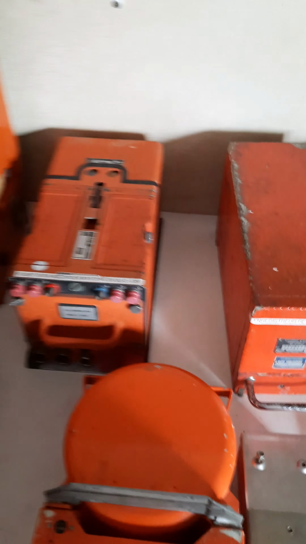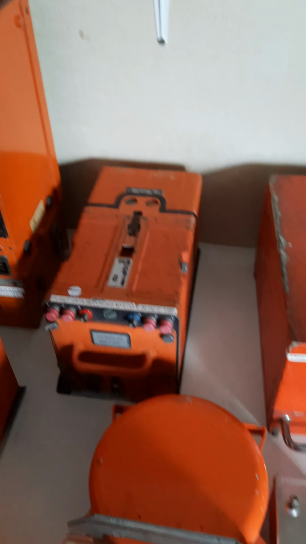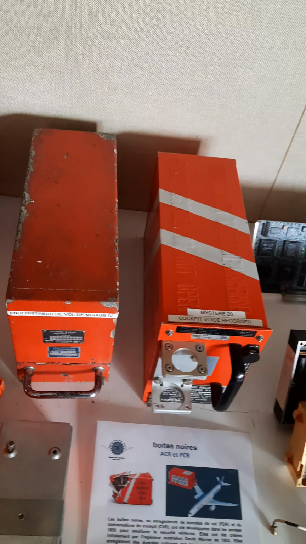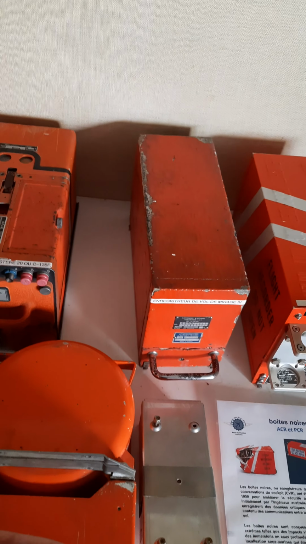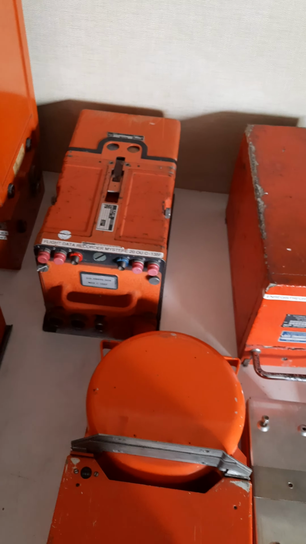To give you a really good explanation of how black boxes work, there are two movies. The first movie, with Tom Hanks, is Sully. But what happened in Sully? There was a bird that went into the engine.